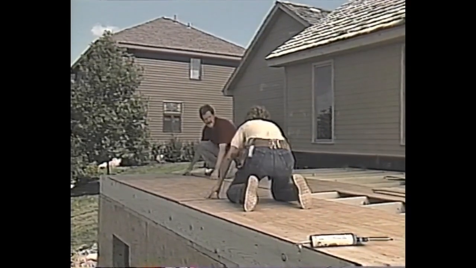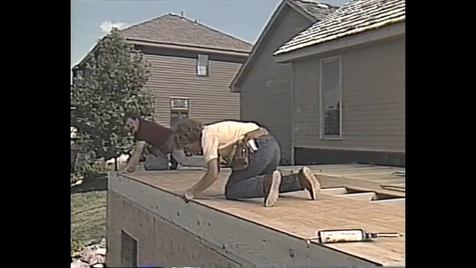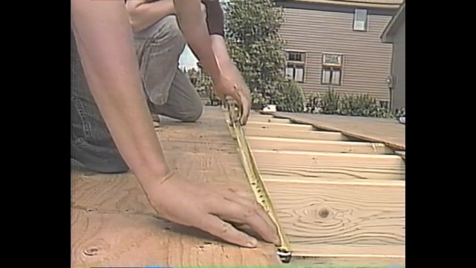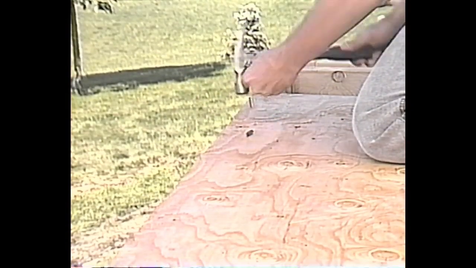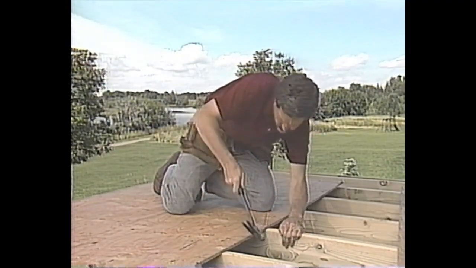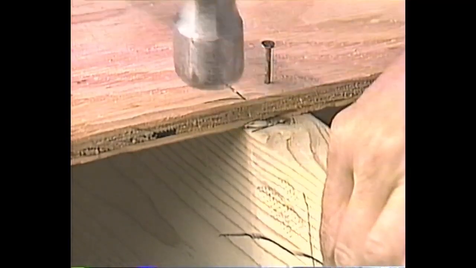We then begin nailing the subfloor down. First, we want to measure for the location of our joists along the outside edge every 16 inches. Then we mark along the inside edge. We then nail the outside using 8-penny nails at about 6 inches on center. And before nailing the inside, we align our joists with our marks. By following this procedure with each sheet, we can correct any bowing of the joists as we go along.